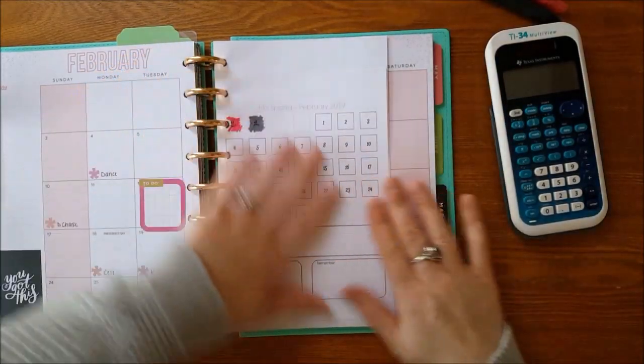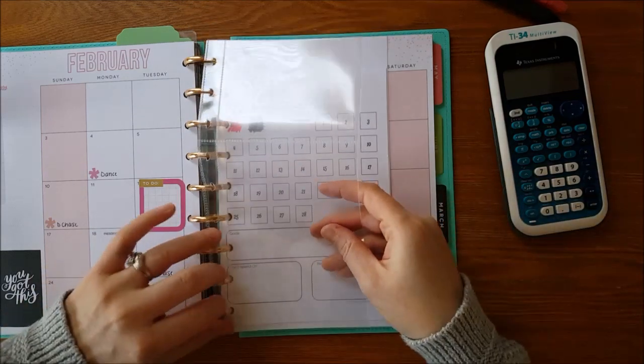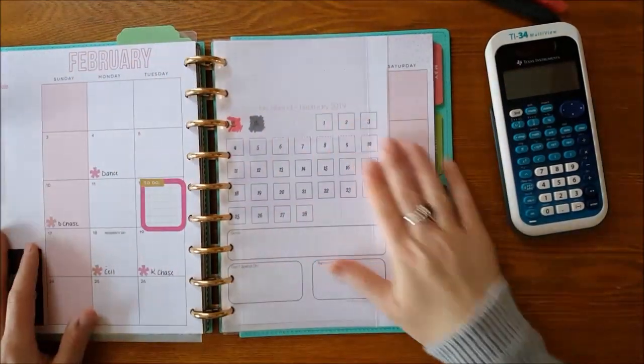And then I'm gonna grab a plastic pouch. It's from the Happy Memory Keeping line. It's meant to hold 4x6 photos, but I use it to hold any bills that have arrived.